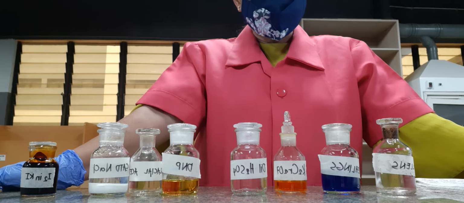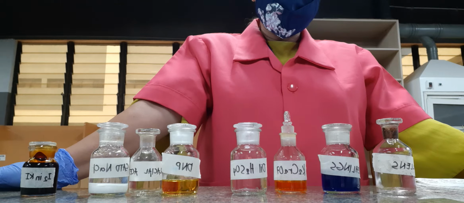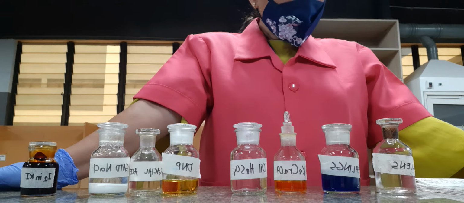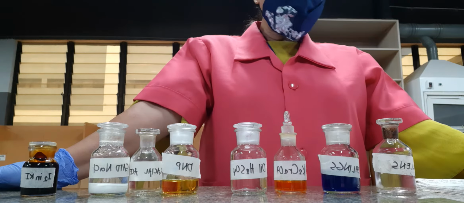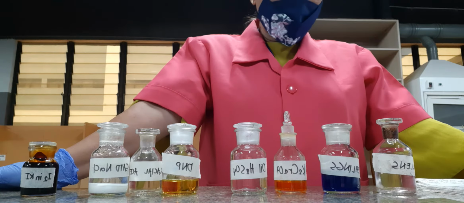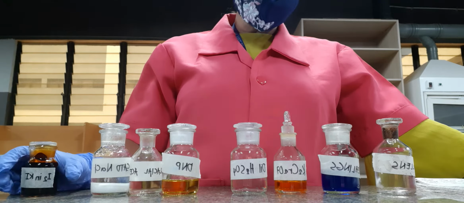In your lab manual you have acetaldehyde, acetone, benzaldehyde, ethanol, tert-butyl alcohol, and then a blank of water.